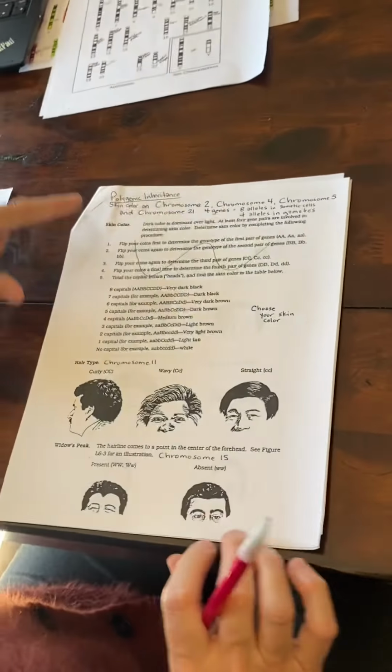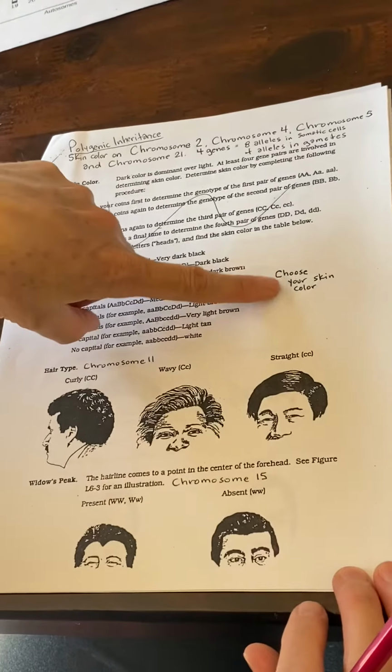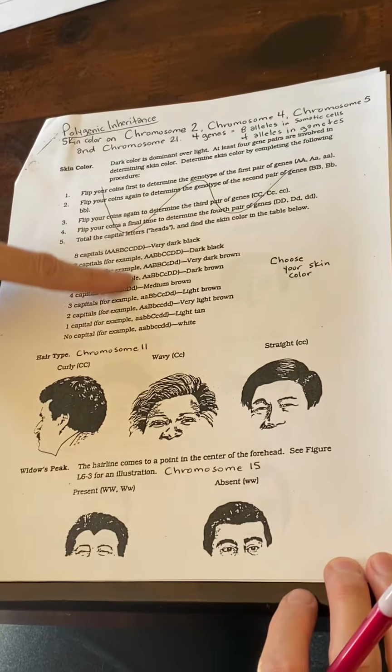Okay, so with that in mind, we'll go to the skin color here. The skin color in the packet. Skip all this, don't flip your coin, because we're going to go with your skin color. So choose what skin color you are.